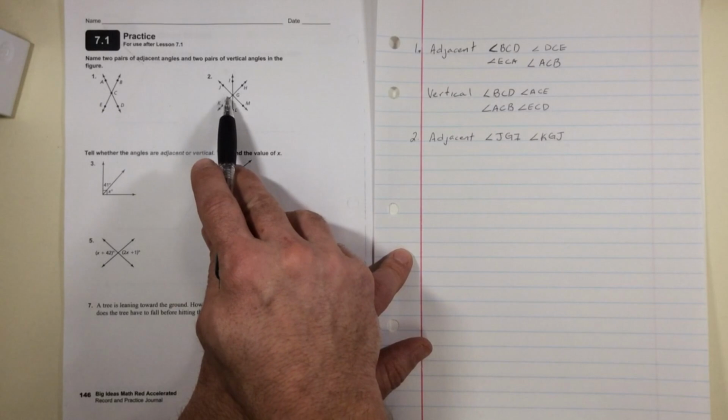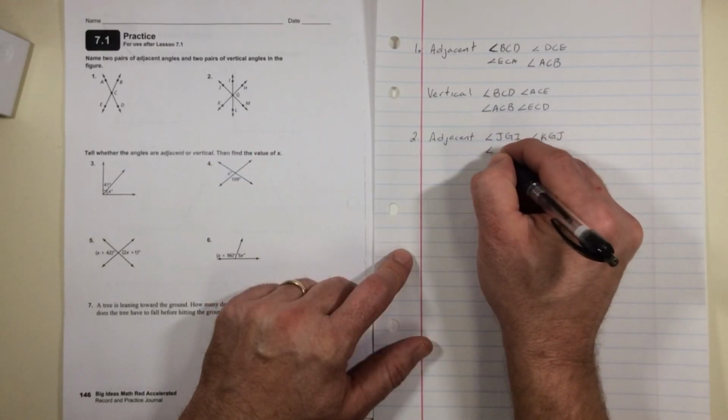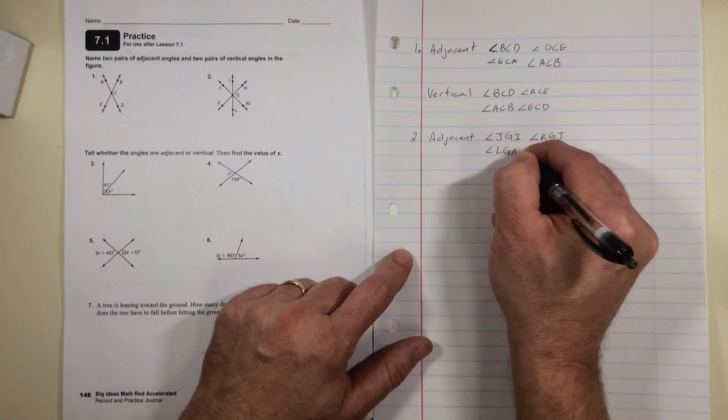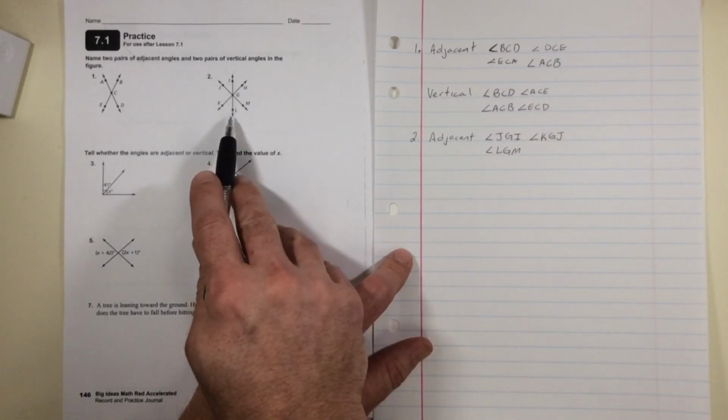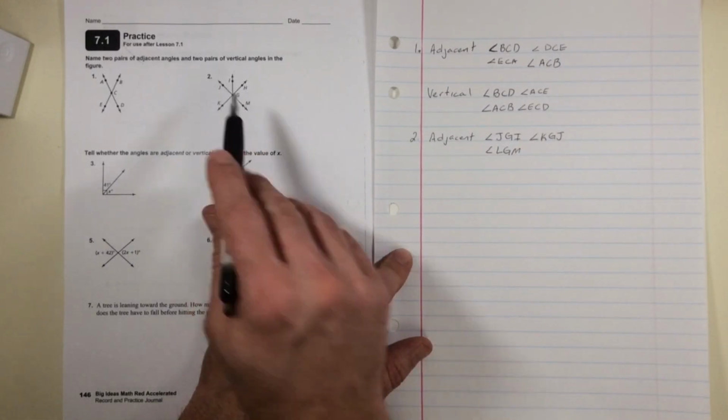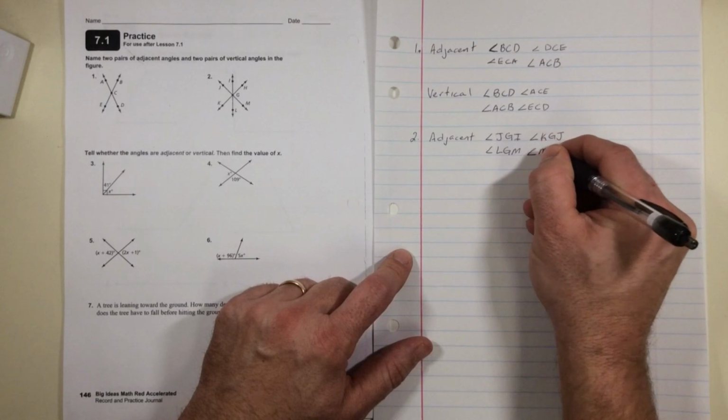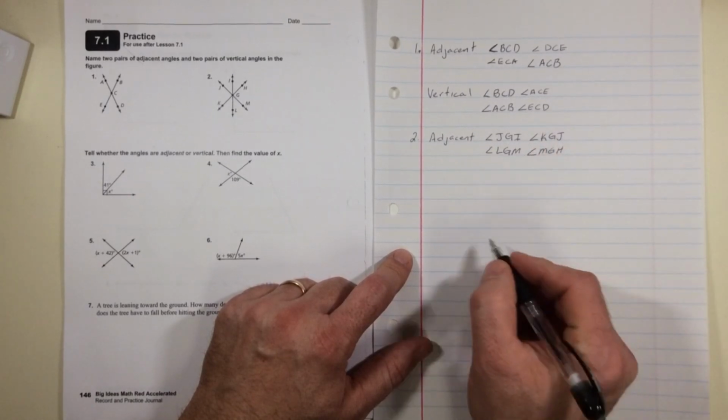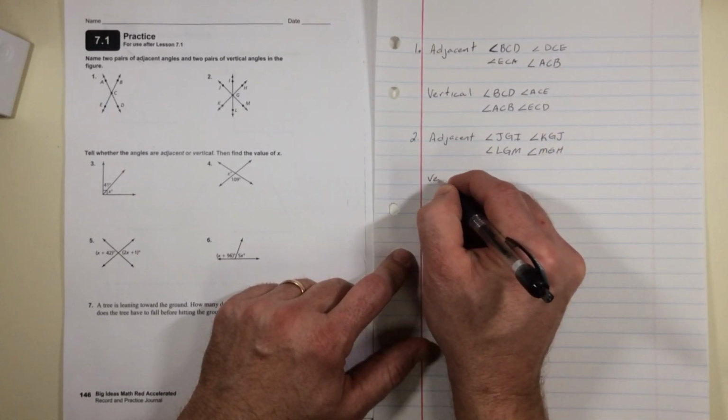And let's do LGM, LGM and MGH. Those are adjacent.